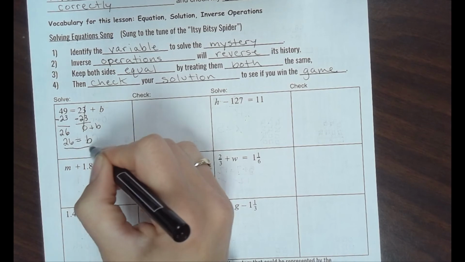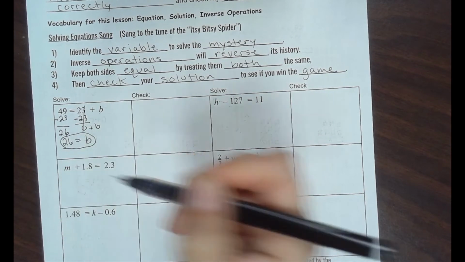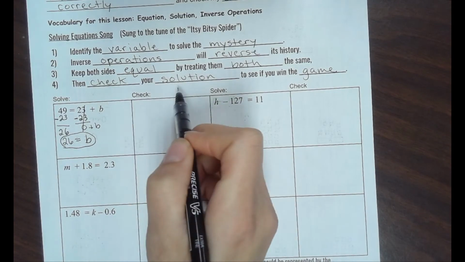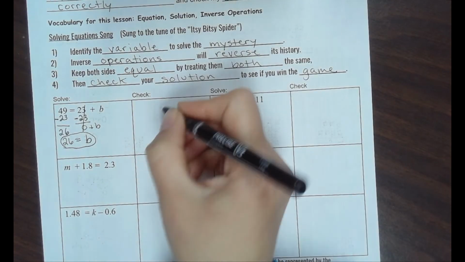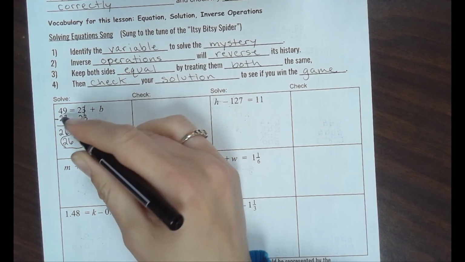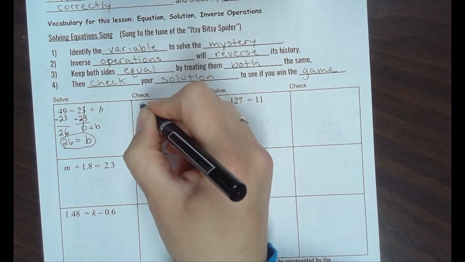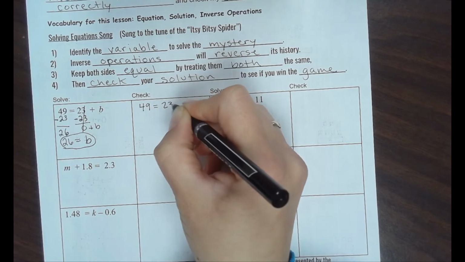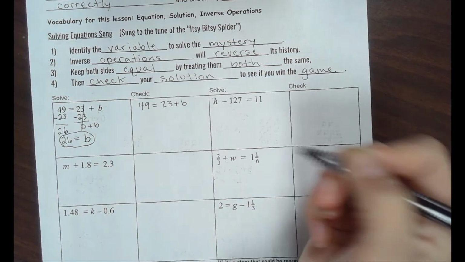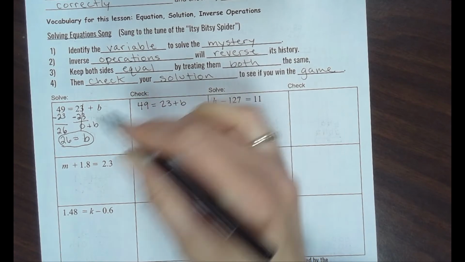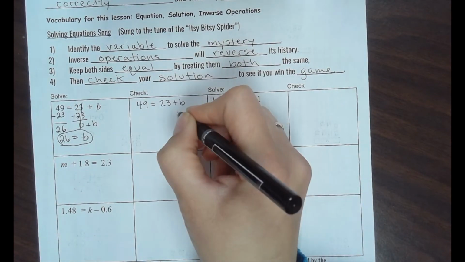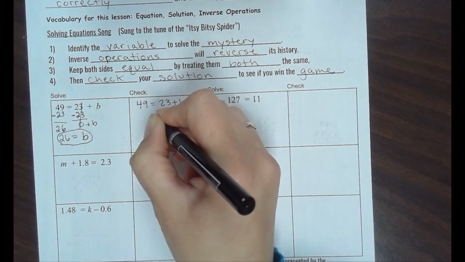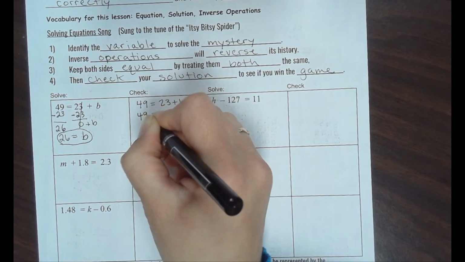Now, when I say I'm done figuring out an answer, this is my solution, but I'm not fully done. I need to make sure I am correct. So then check your solution to see if you win the game. How do we check? We take this and replace it in the original equation. So the original equation was 49 equals 23 plus b. Well, what I'm going to do is replace b with what I think it's worth. I think it's worth 26. So I'm going to put 26 there. Do you see my equation just replacing it with my solution?